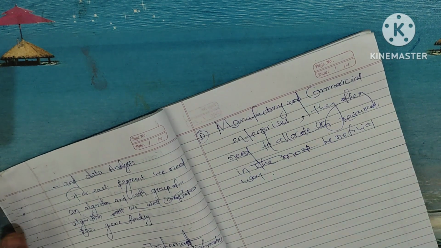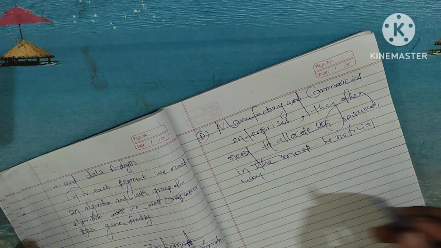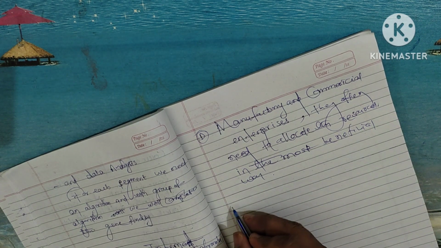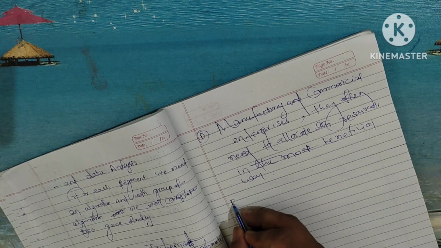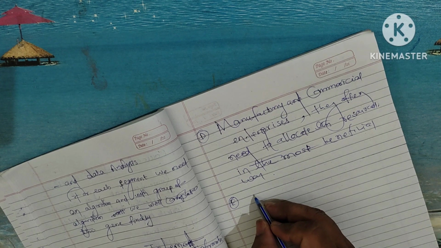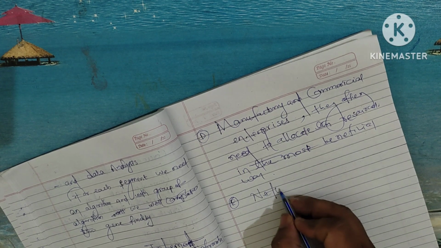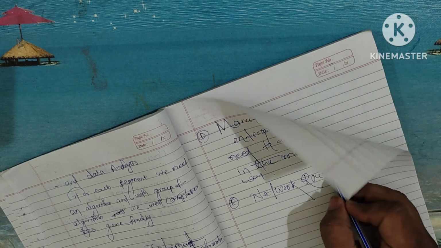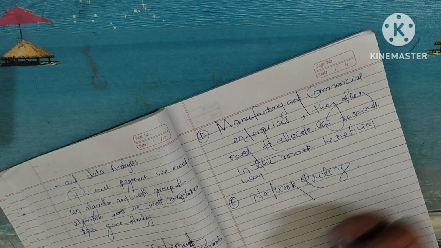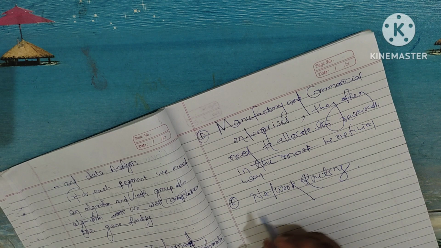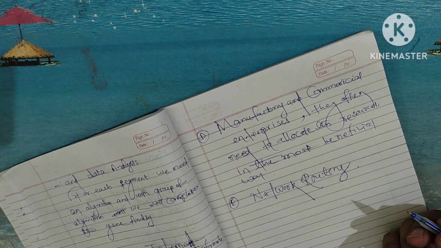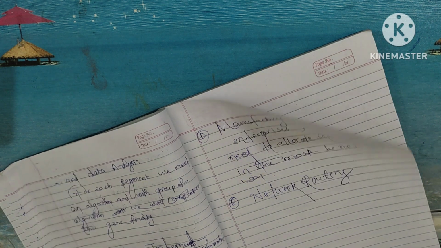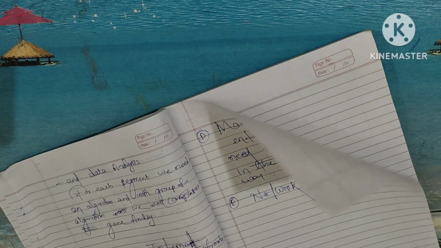These are not the only areas, we have so many problems. Network routing is one of the biggest areas also, where a lot of algorithms are played. We will discuss one or two of them when we come to that part.